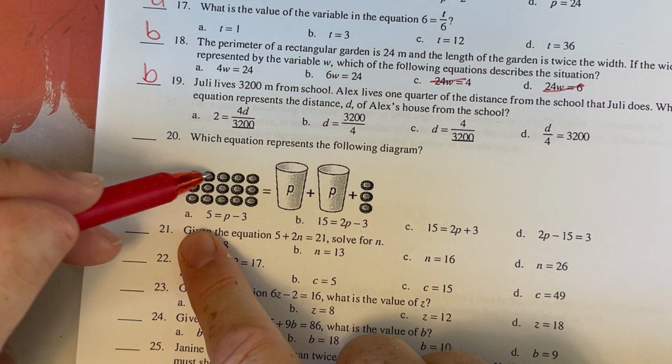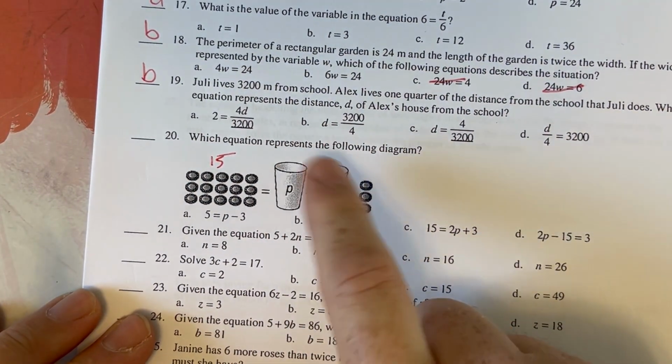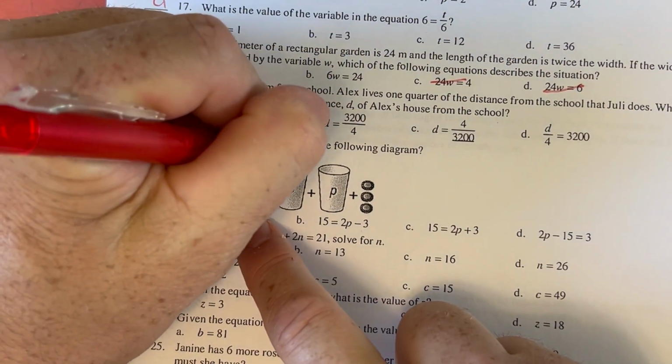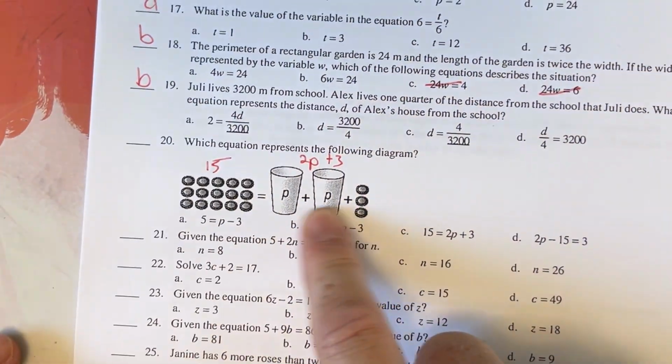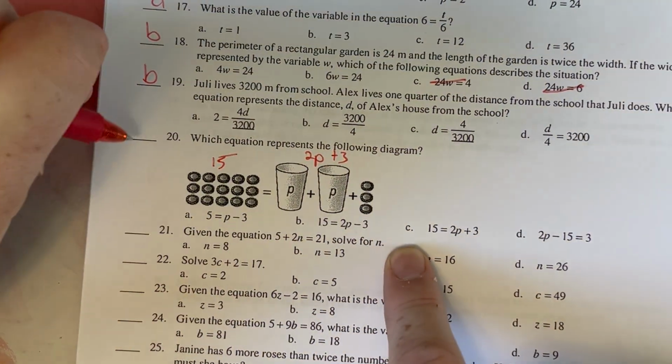So again, we've got 1, 2, 3, 4, 5, 5 times 3, so there's 15 there. Again, variable P, so that's 2P. And then plus 3. 2P plus 3 equals 15. 2P plus 3, so C.